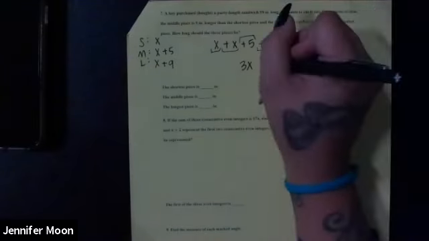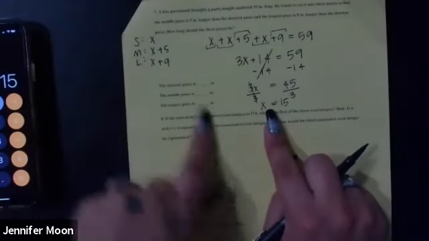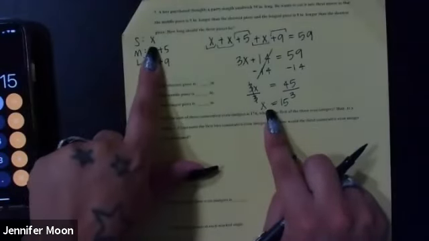I just now solved for the length of one of these pieces, right? Not all of them. The reason I know it's not all of them is because I only solved for x, and the only thing that's x is the shortest piece. So if shortest is x and x is 15, then shortest is 15.